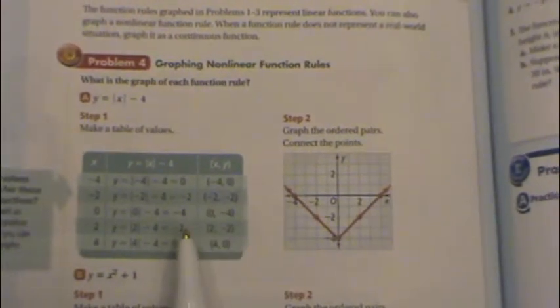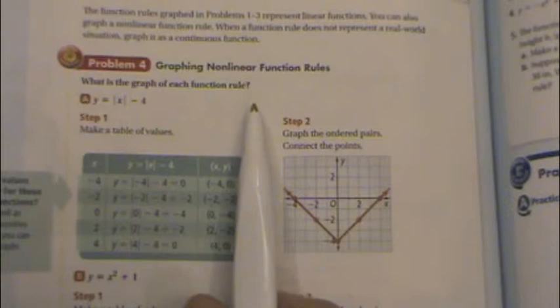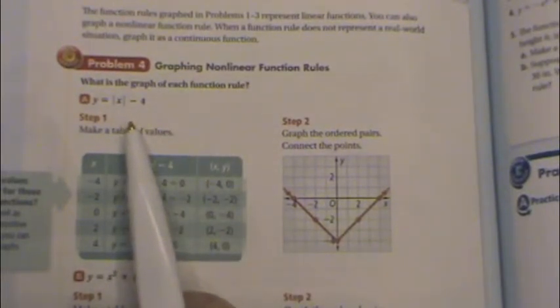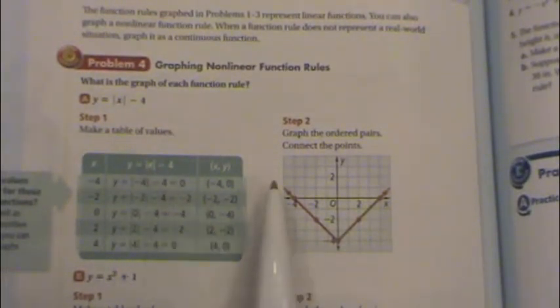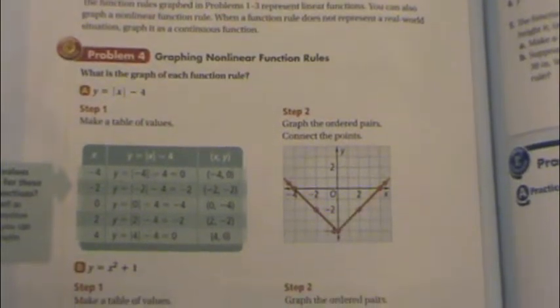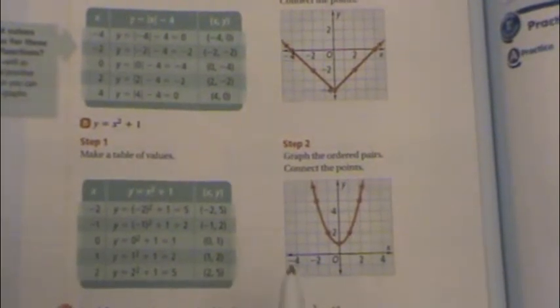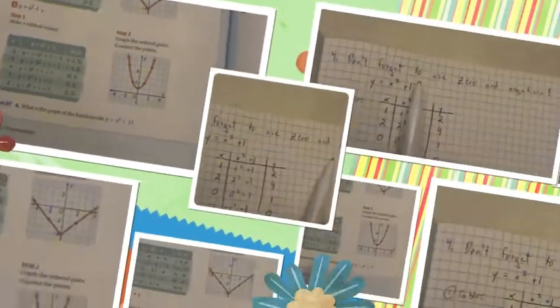Moving right along. Problem 4 is just a little more practice with what we've been doing, except they're telling you that these graphs are nonlinear before you start. They're giving you a function, you're going to make a table, and then you're going to plot it. Now, because these are nonlinear, I need you to use 5 different points in your table. Got it, number 4. Give it a try.